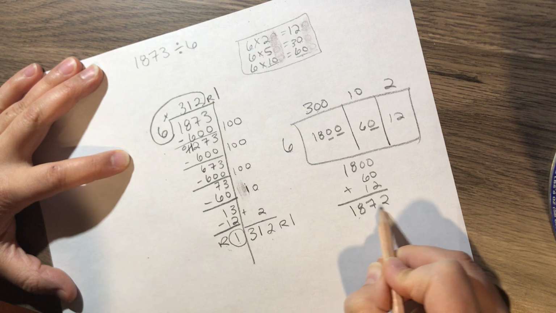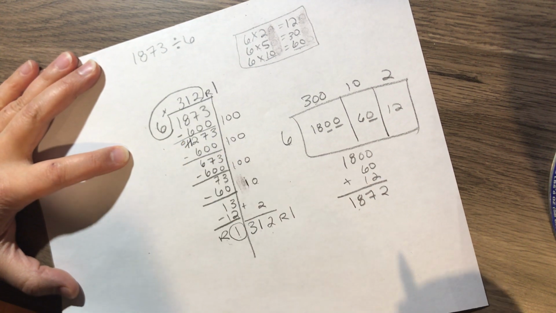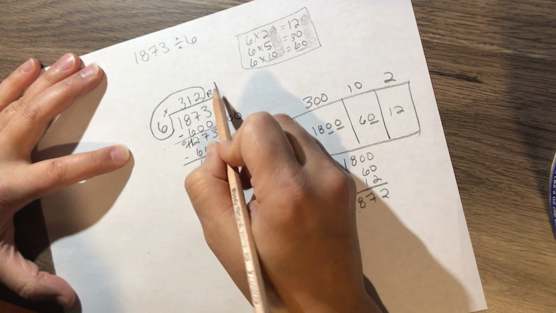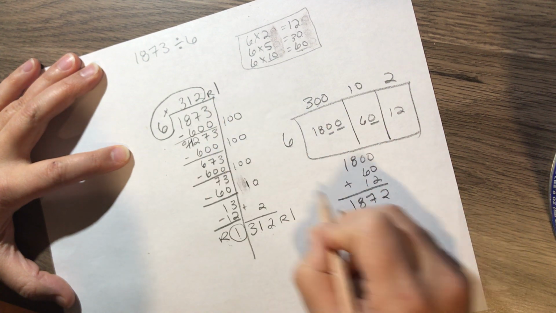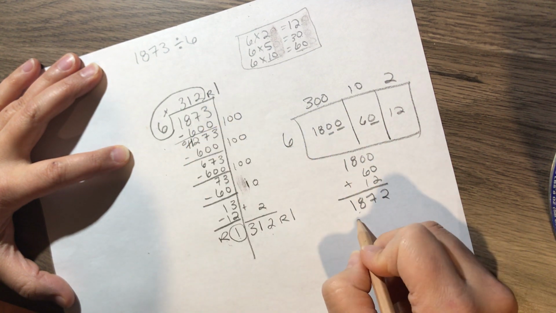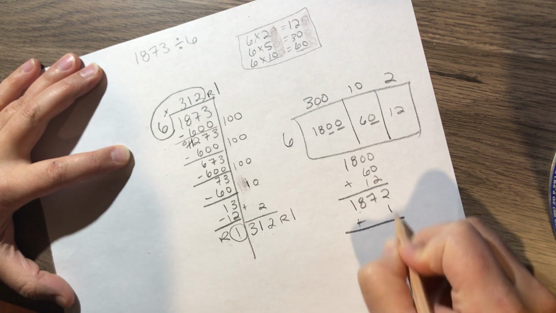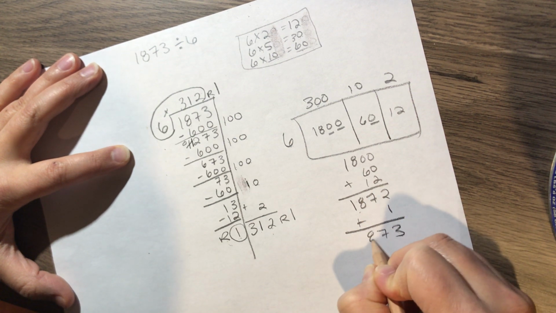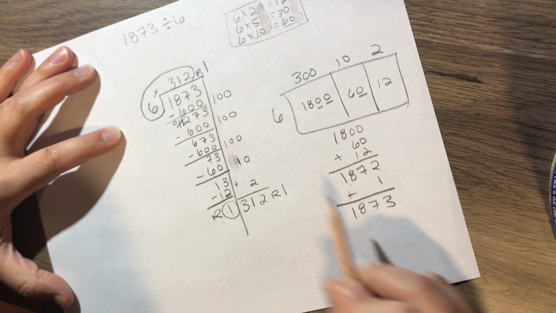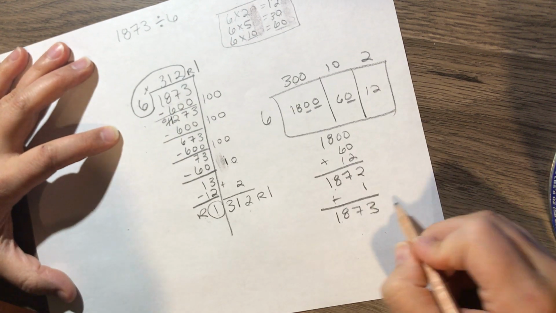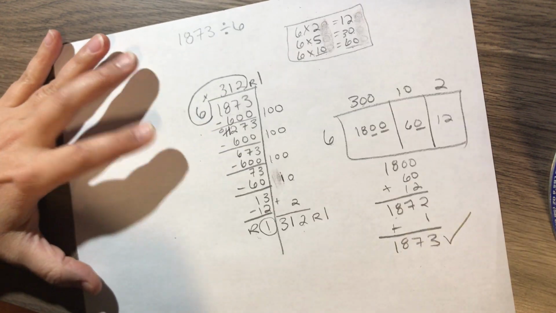And you can see that this is very close to my dividend, but it's not exact. That's because I need to add my remainder in. I had a remainder of 1. And now my answer is the same as my dividend, so I know that my quotient is correct.